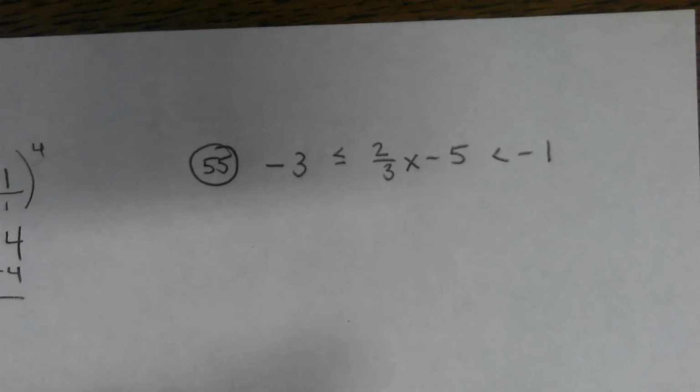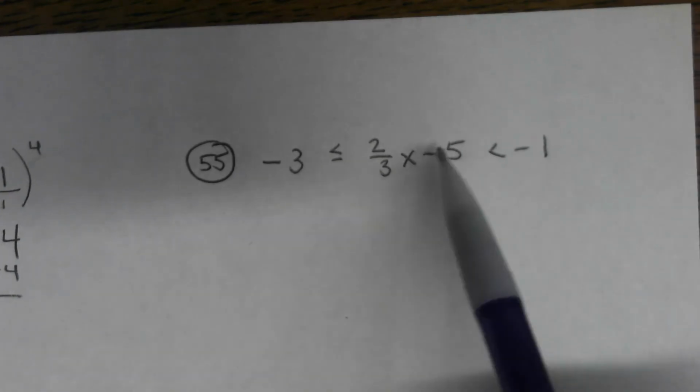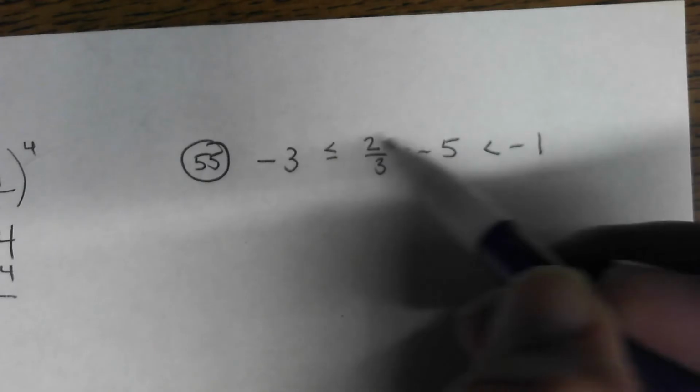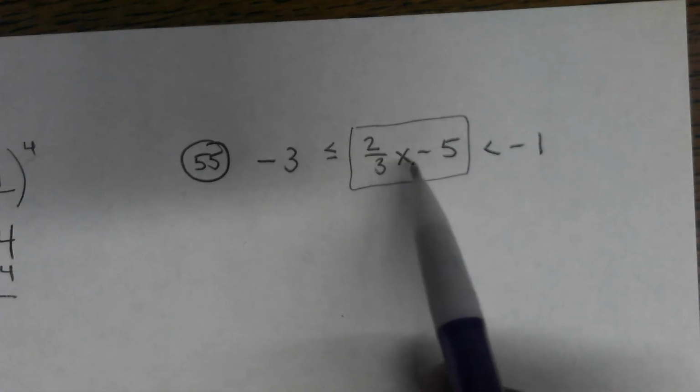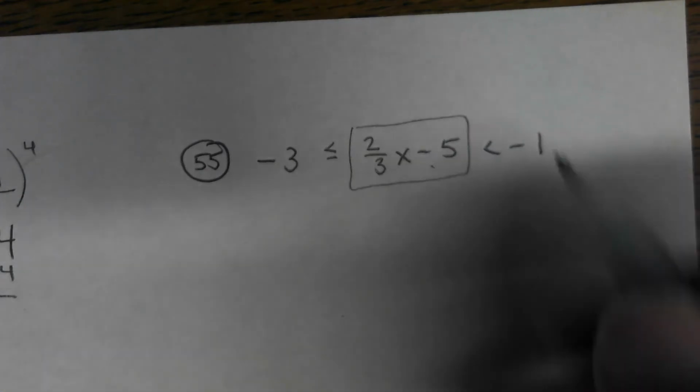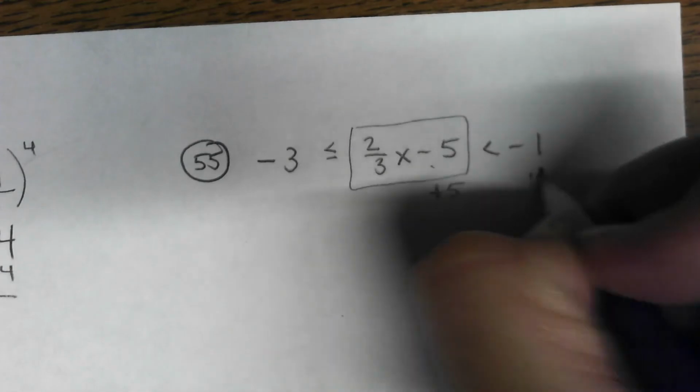Number 55 was just a compound inequality, meaning this is written in between, so we're still isolating the x per usual. Add the 5 away, but we just have to do it in 3 places, so add 5.